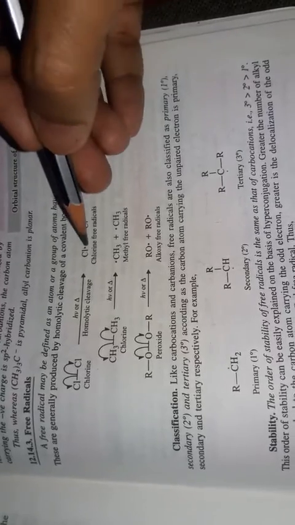ये भी कॉल्ड एज अ अनपेयर्ड इलेक्ट्रॉन, मीन्स नॉट टोटली पेयर्ड. Paired is when two electrons are present in any atom or group of atoms. This is your unpaired and odd. So here is the homolytic cleavage forming the free radical.